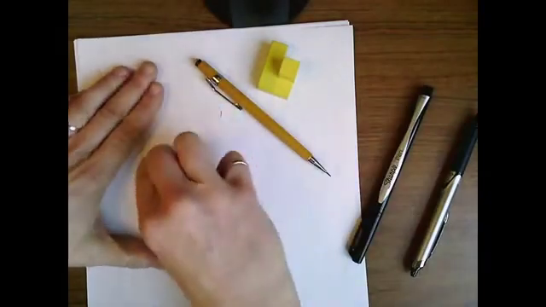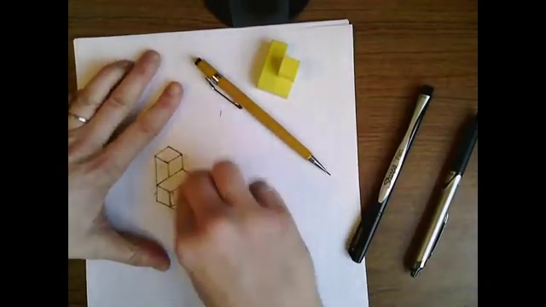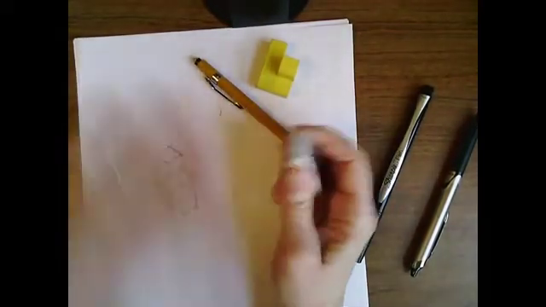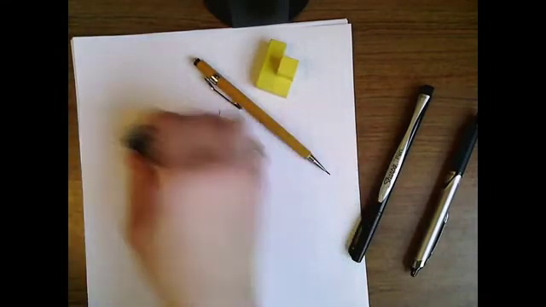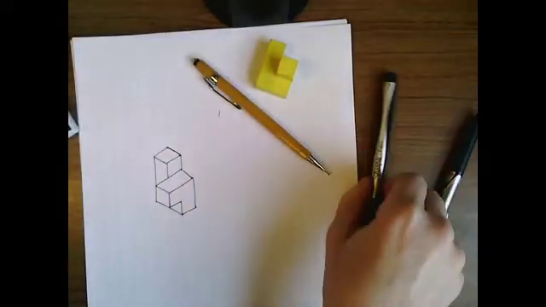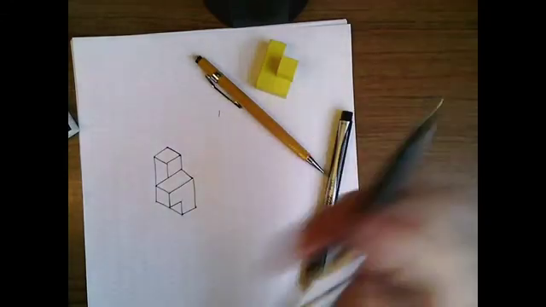Come through and erase. Now I'm going to add some shading to help clear things up a little bit.